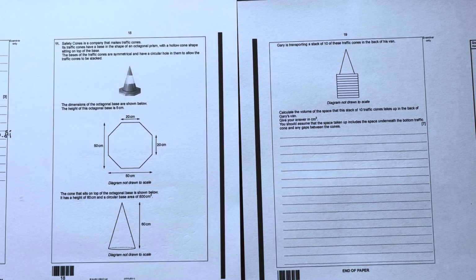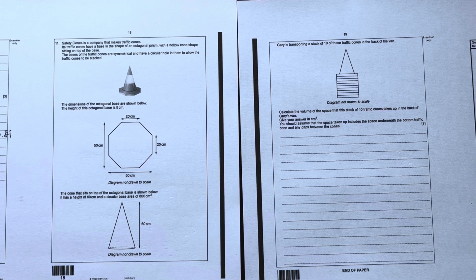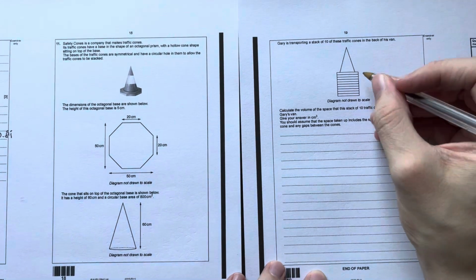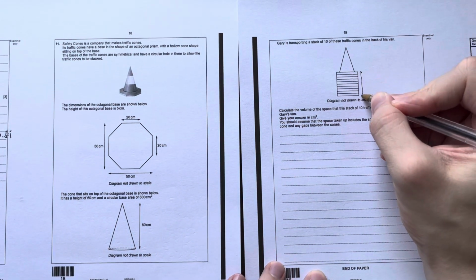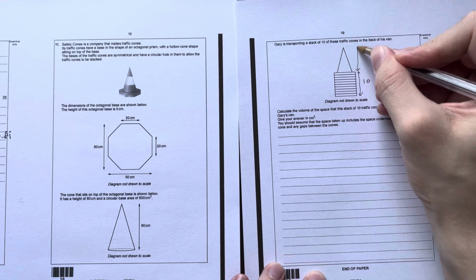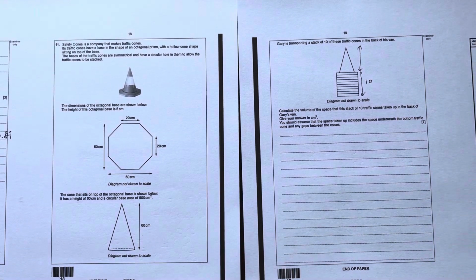You should assume that the space taken up includes the space underneath the bottom of the cones. Okay, sure. So we essentially need to find the volume of 10 of these, and then the volume of the cone, and then add them up. Essentially, that's about it, really. So let's get on with this then.